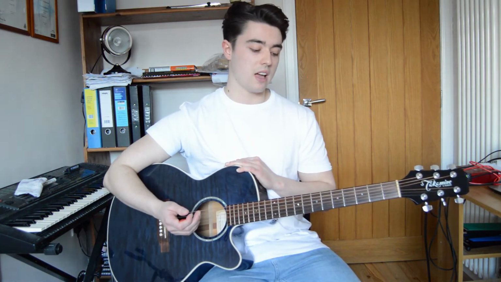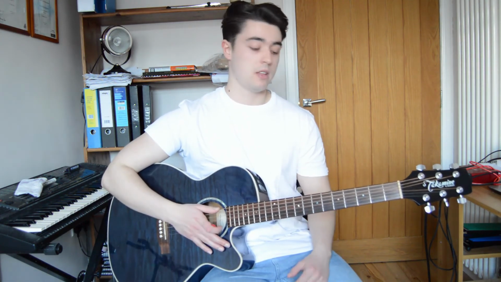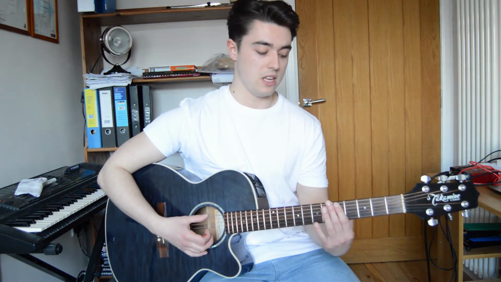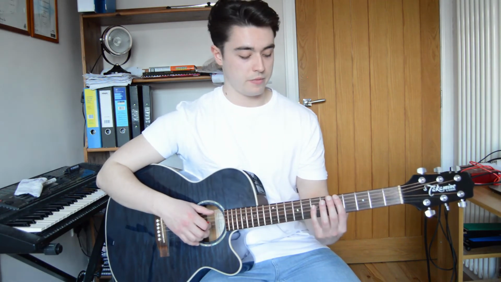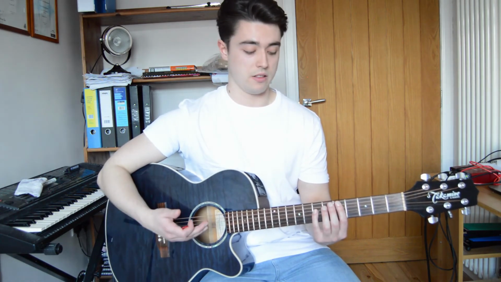So say on the D string, I had to find the note A. Well, if I already know the E string well enough, I know that the note A on the E string is at the 5th fret. So 2 frets higher than that is where I'll find the note A on the D string. 5 plus 2 is 7. So I'll find the note A on the D string at the 7th fret.